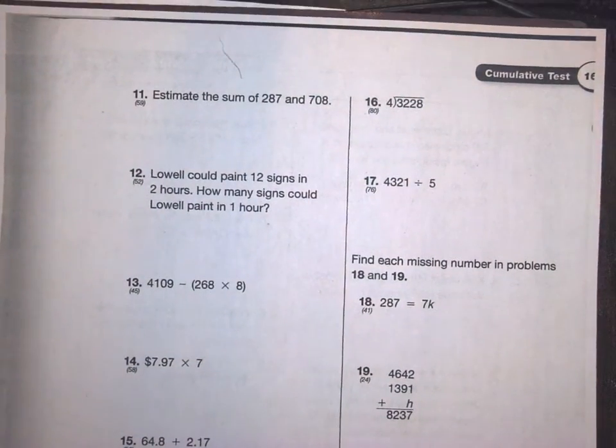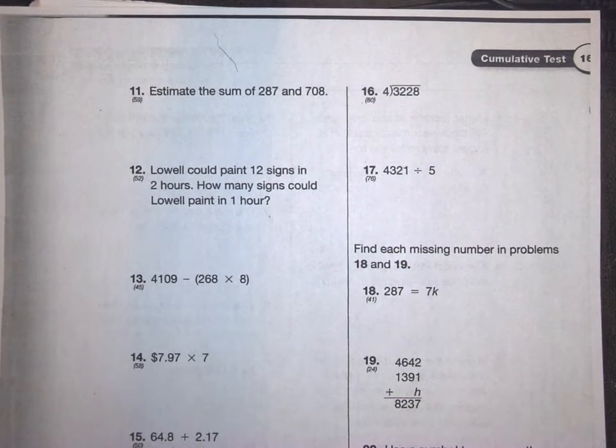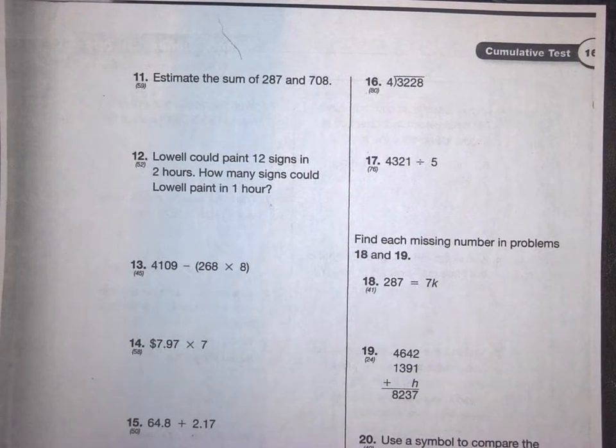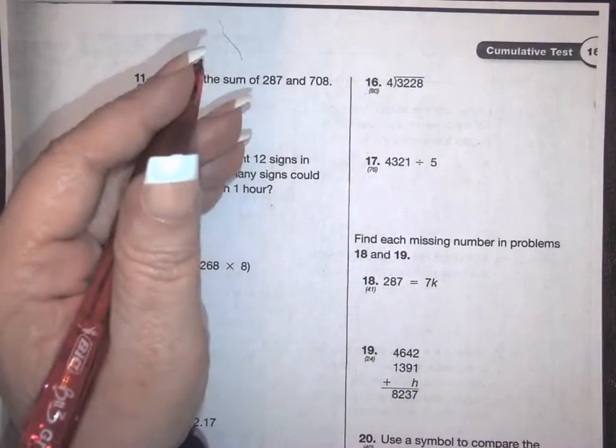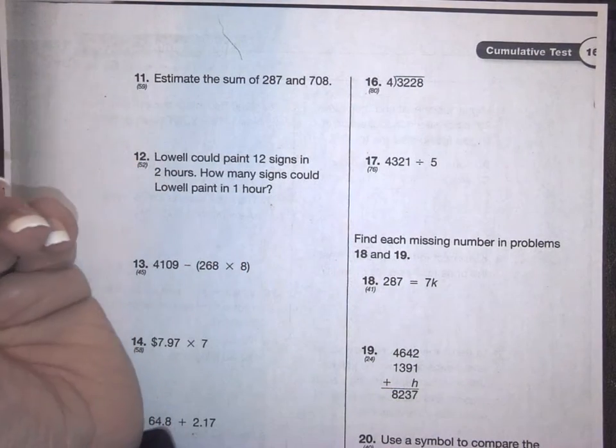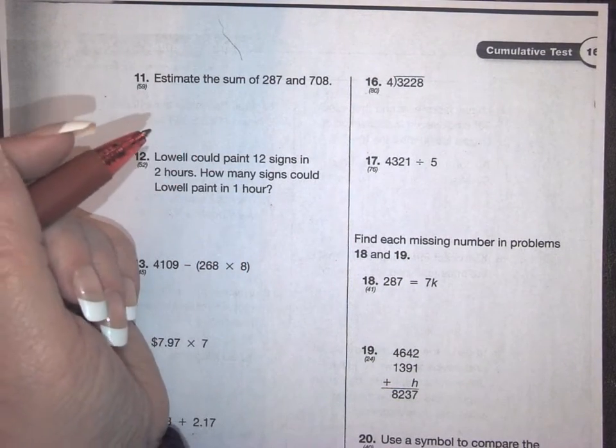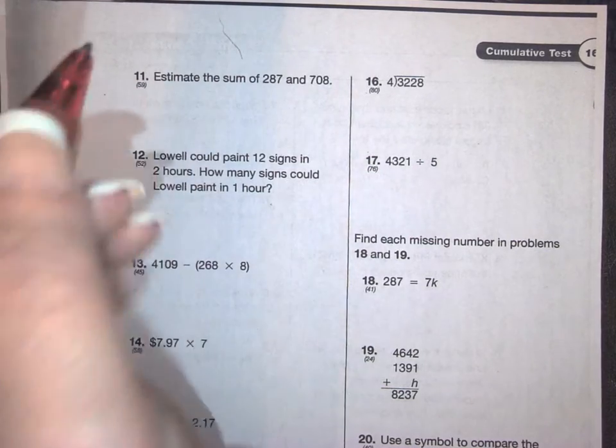Take your time, double check your work, show your work. I need to see your work. So make sure that if you do it on a separate sheet of paper that you staple it to it. If you're going to email it, then just make sure that you send a copy of your work so I can see what you did.